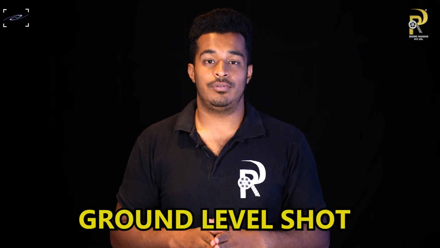So now let's move to the final topic, that is ground level shot. So what is the ground level shot and why is it important in cinematography? So ground level shot is when your camera is at ground level with your subject. It means the camera and your subject are on the same pace, on the same line.